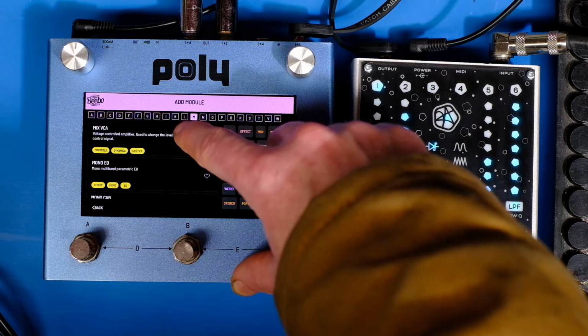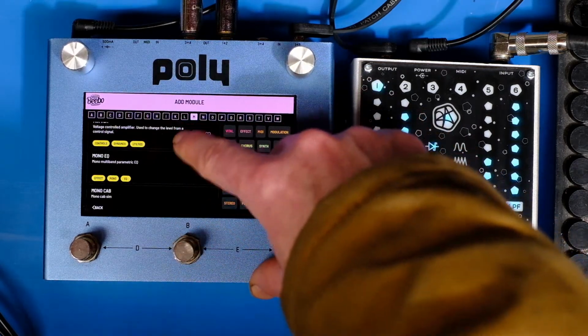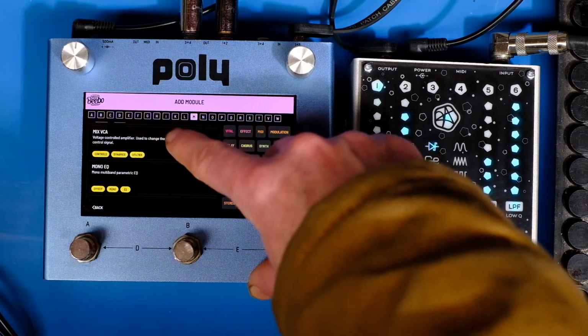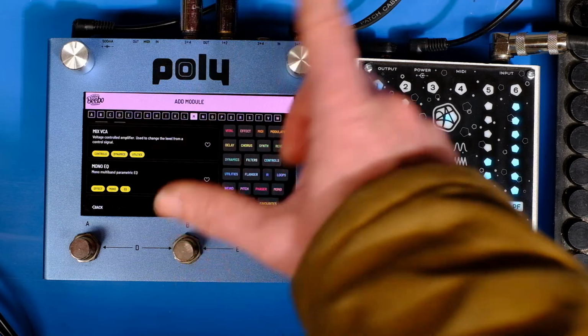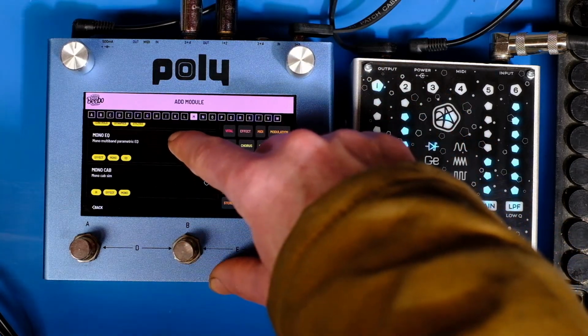Mix VCA, it's kind of like one of the other VCAs. This is just here for, don't use this one, really. It's not useful. It's complicated and annoying. I introduced it a long time ago, so this is one of the modules that's kind of here for backwards compatibility. Let's get into fun ones.